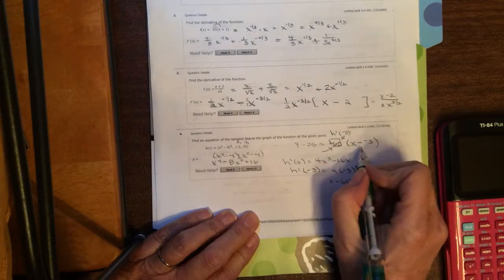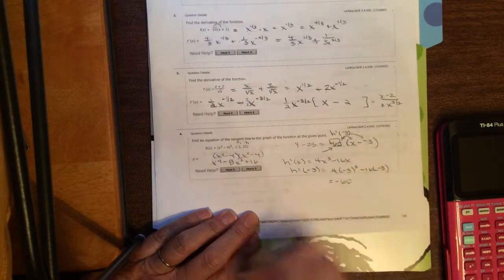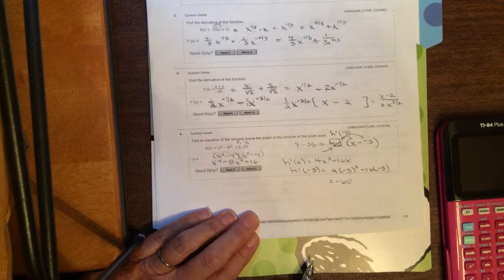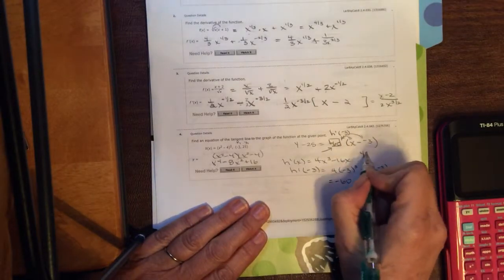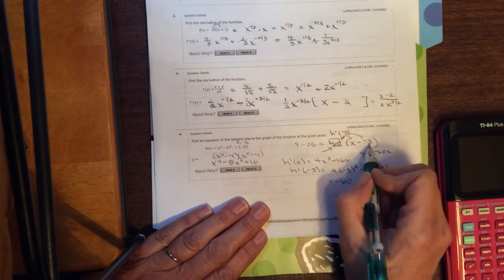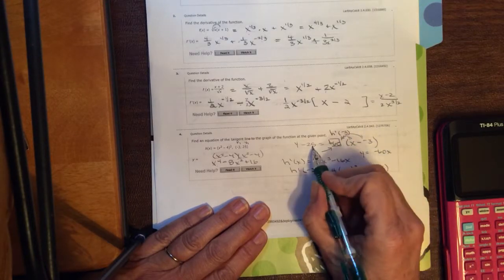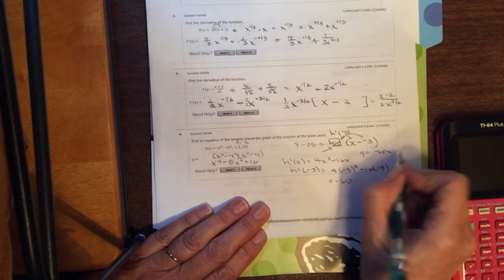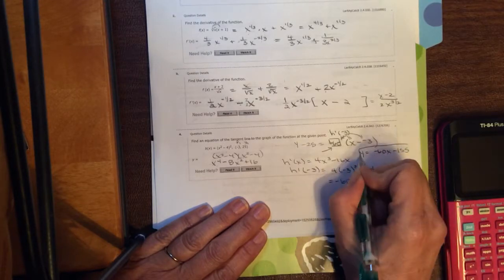And then what Webassign is going to want you to do is distribute and move the 25 over. So your final answer will look like -60x. You're going to have a -180 that you're adding 25 to, -155.